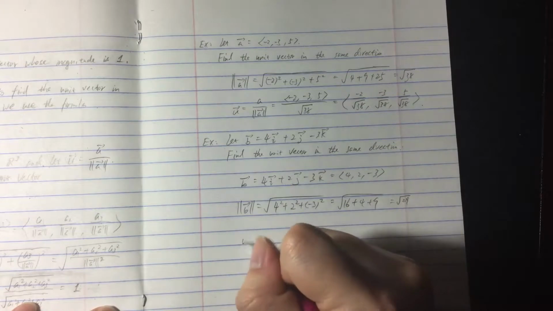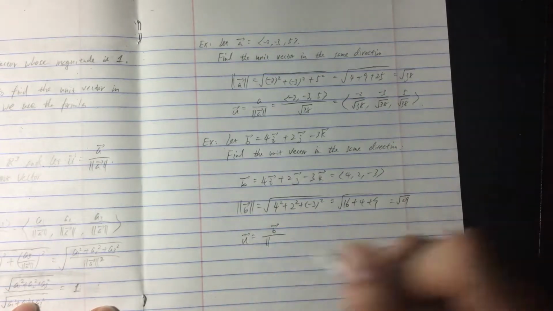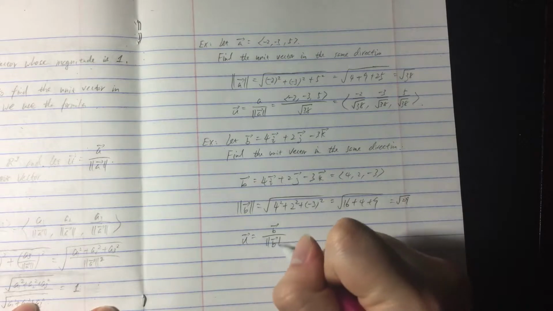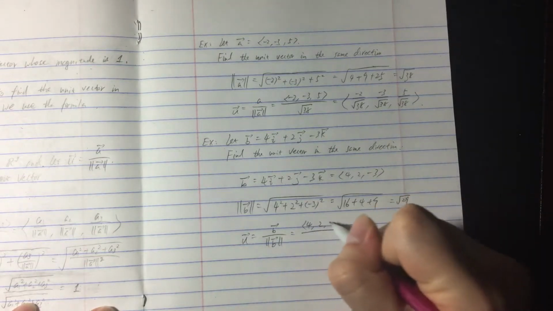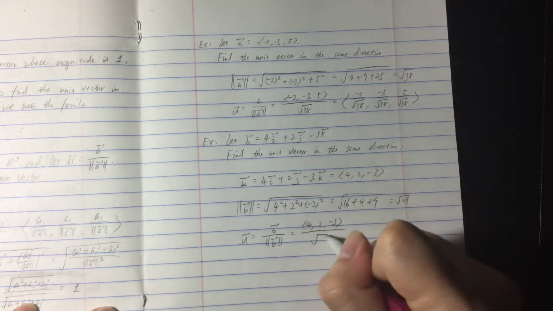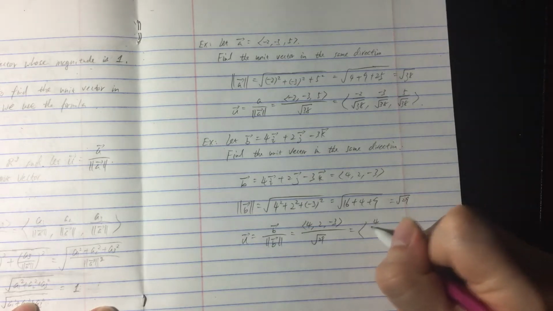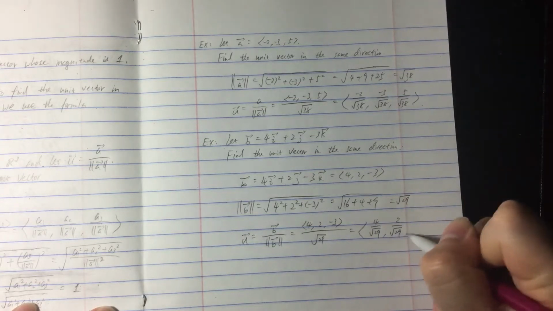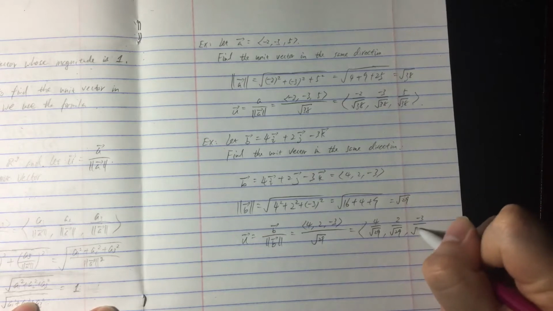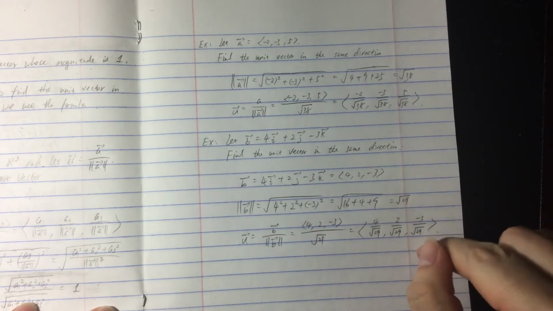Then for the unit vector in the same direction, we use vector b divided by its magnitude, which is 4, 2, negative 3 divided by the square root of 29. That's 4 over square root of 29, comma, 2 over square root of 29, comma, negative 3 over square root of 29. That's the unit vector in the same direction of vector b.